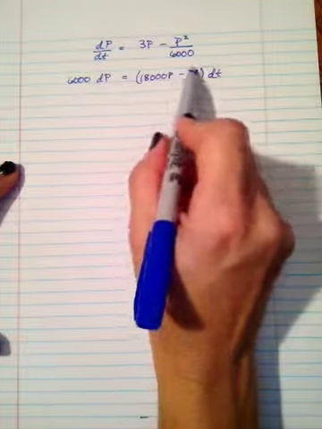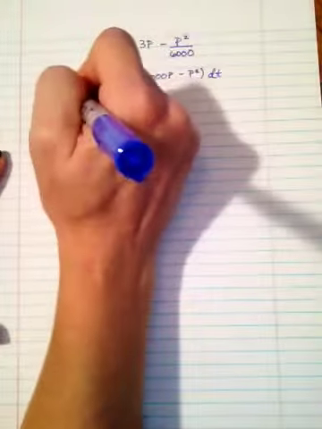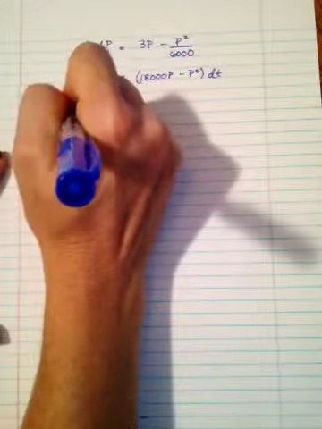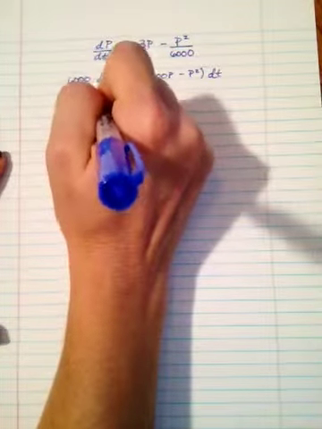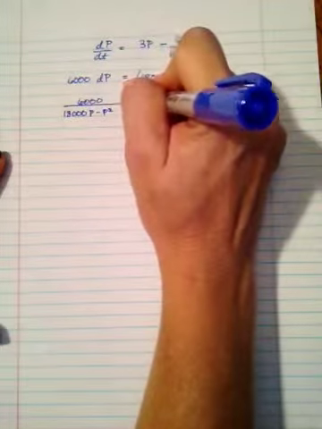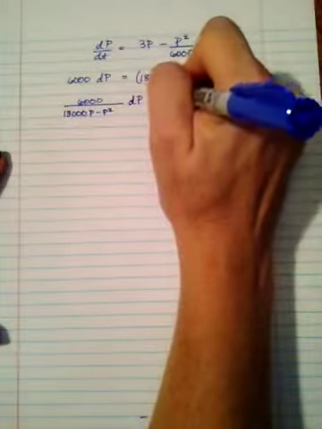So what I have to do here is get all of my p's to the left-hand side. So I'm going to say that this is 6,000 over 18,000p minus p squared dp equals dt. And there are different ways to do this. Some people leave the 6,000 on one side, etc. But we have separated the variables.